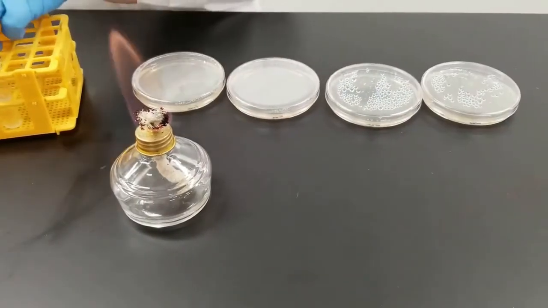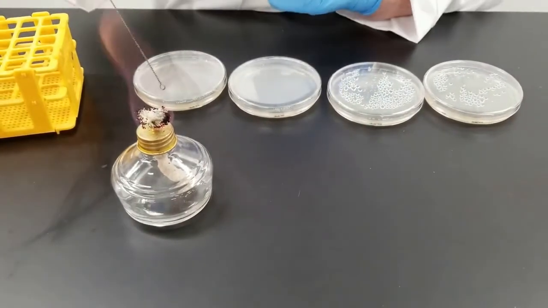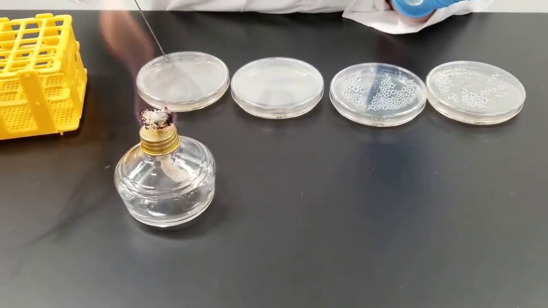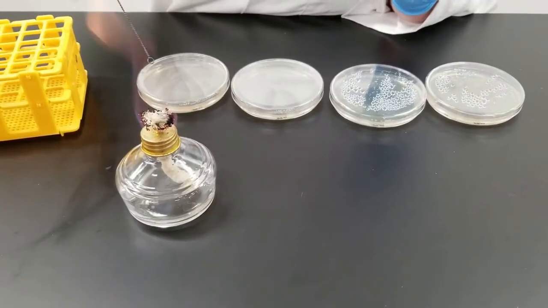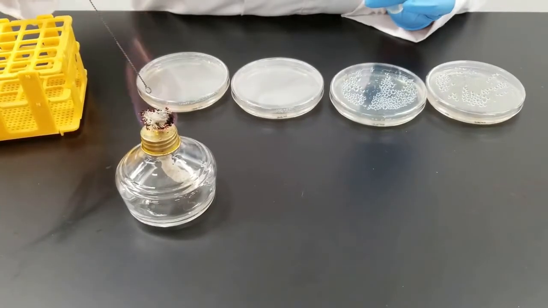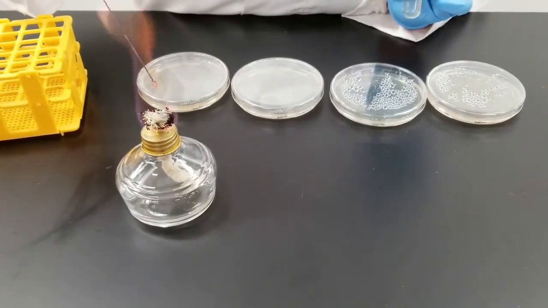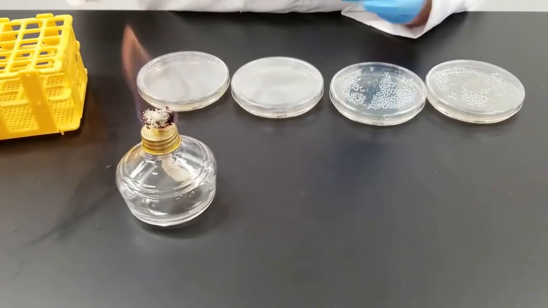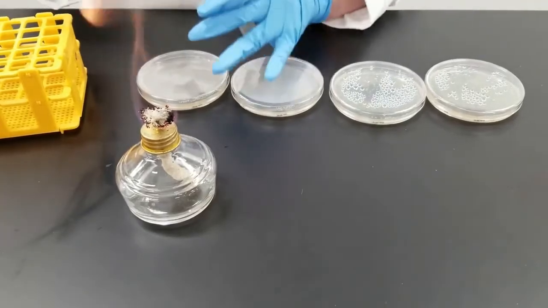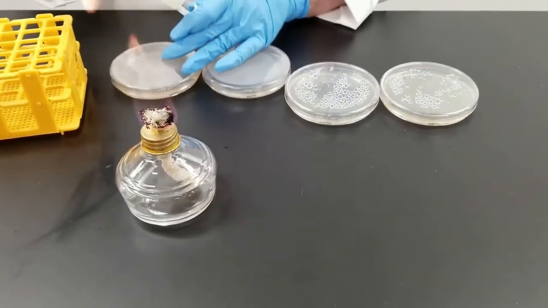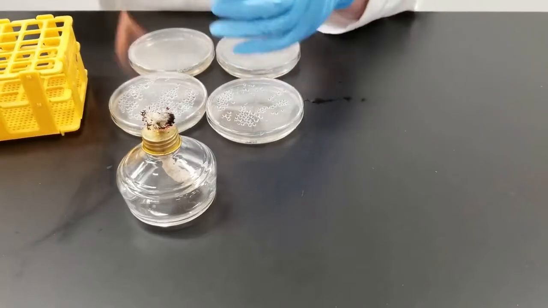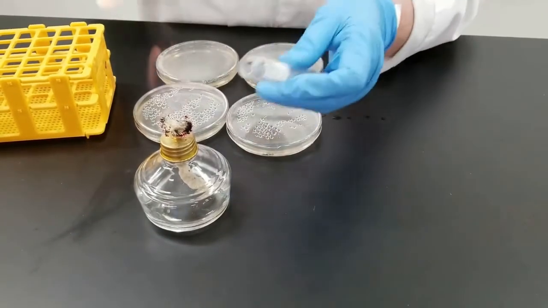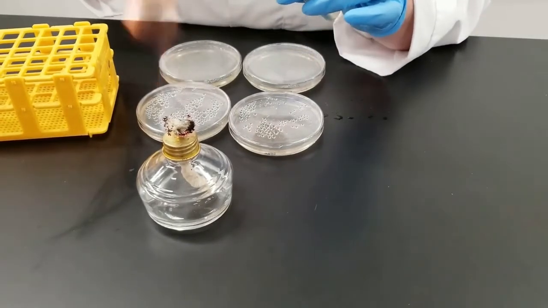I'm going to start with Staphylococcus aureus, and it's in a liquid culture. We're just going to flame our loop as usual, and from the liquid culture just do a simple streak down on the half of the plate on that section that is labeled for it. As always, work near your flame. These will be incubated for 24 hours, and then we will look at the results after that time period.